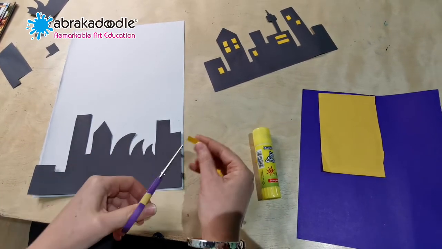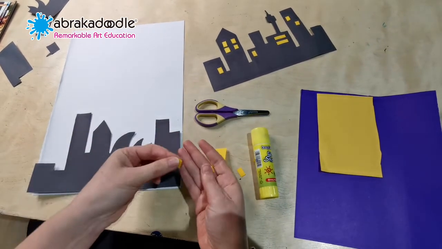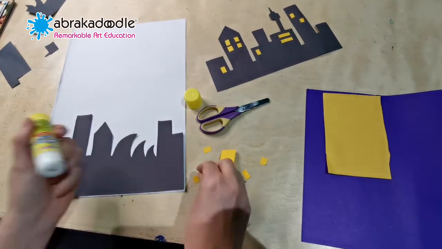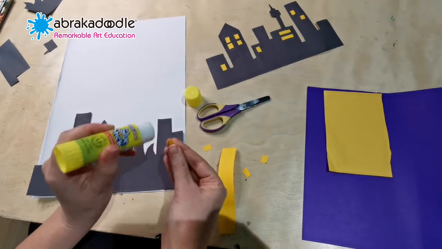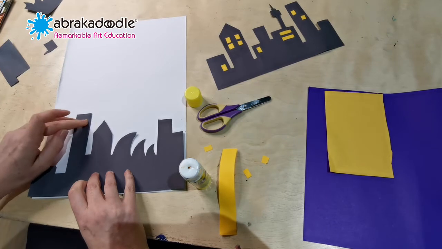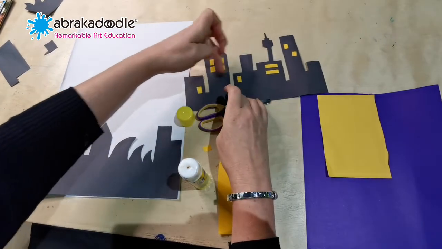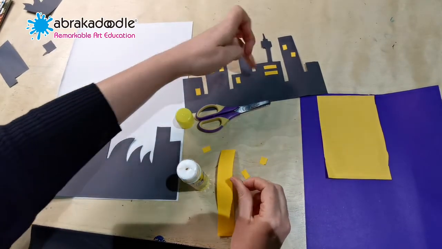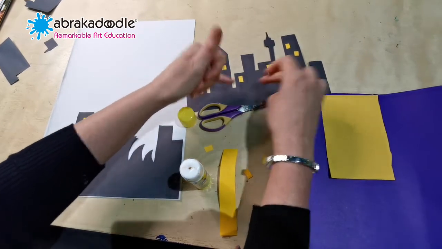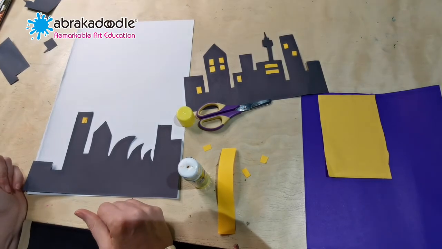Now, if you would prefer to paint your windows on, you can, or draw them, but simply by cutting out little rectangles and squares like this, and then putting some glue on the back of your pieces of paper, you can decide on where you would like to glue them. You might glue some on going in rows. As you can see, I've done here, I've done some squares and rectangles, I've done some long ones on this one here, and it's up to you where you place them, and you can put as many windows and lights in your buildings as you like.